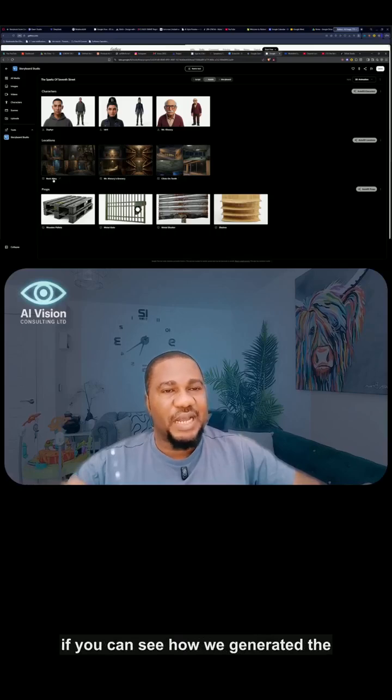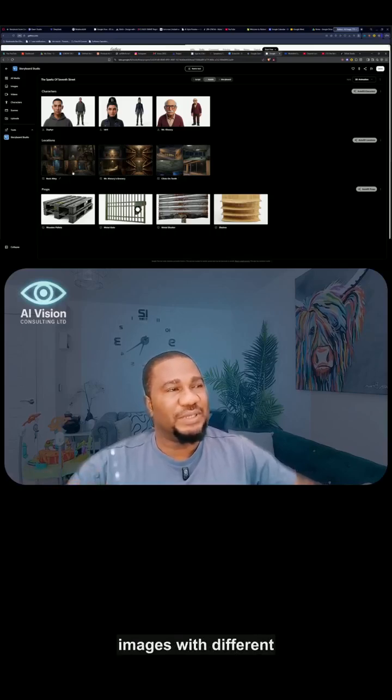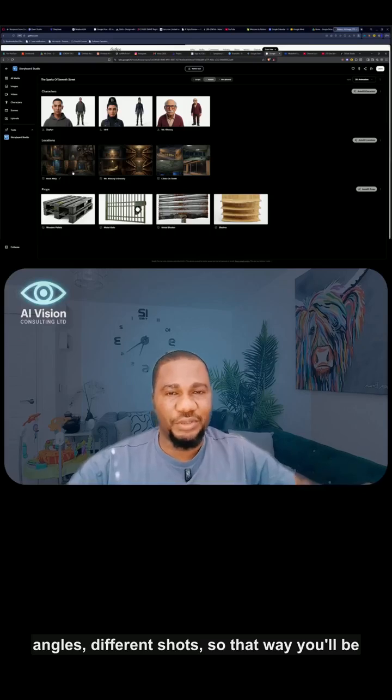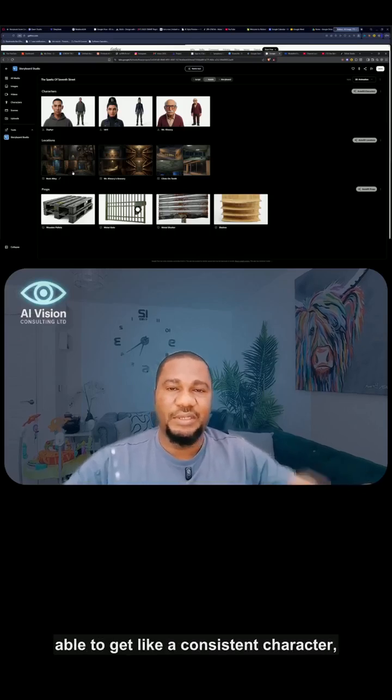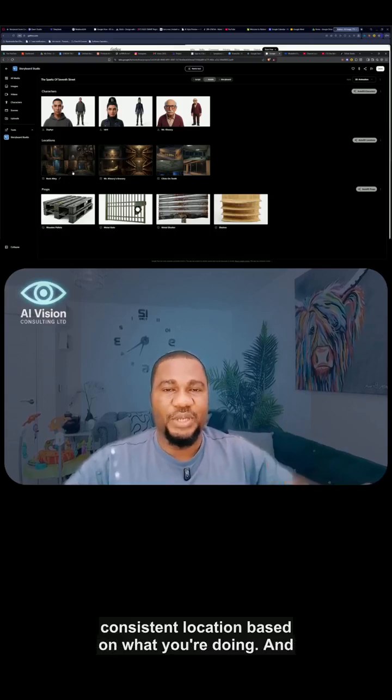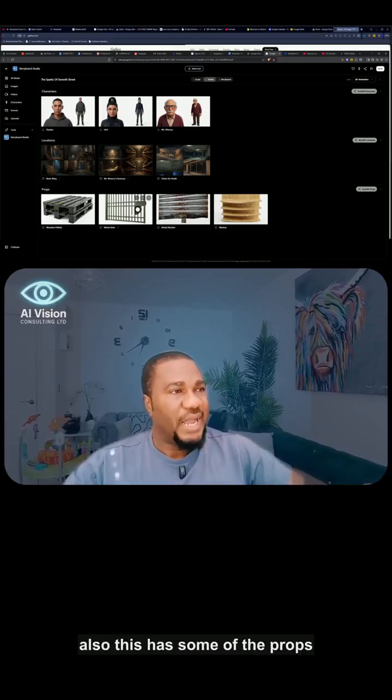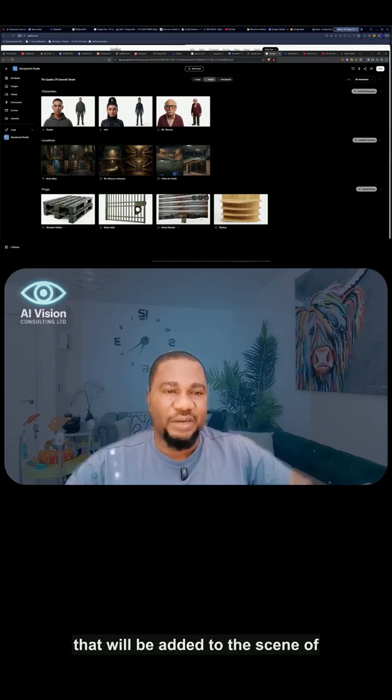And you can see how we generated the images with different angles, different shots. That way you'll be able to get a consistent character, consistent location based on what you're doing. And also these are some of the props that will be added to the scene of the location.